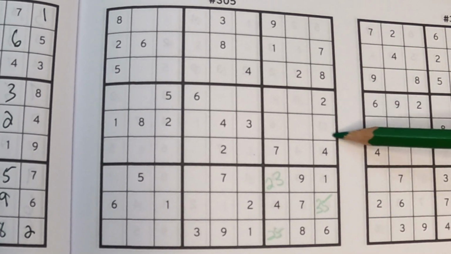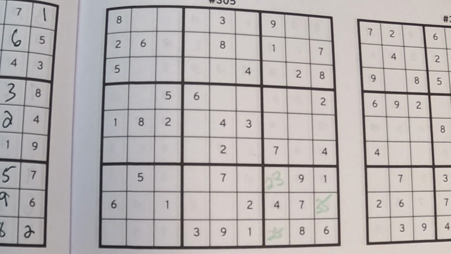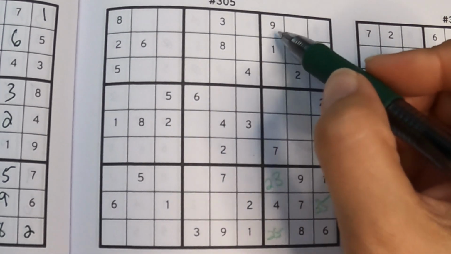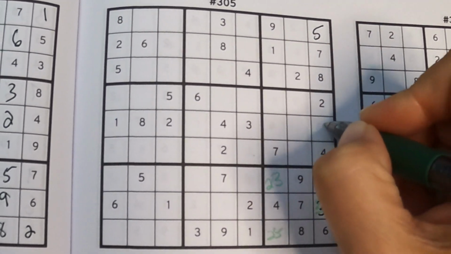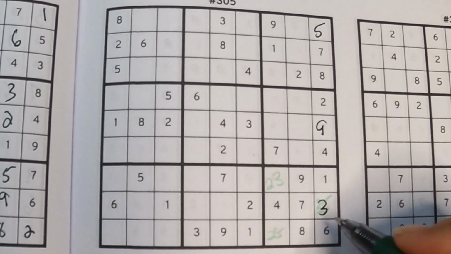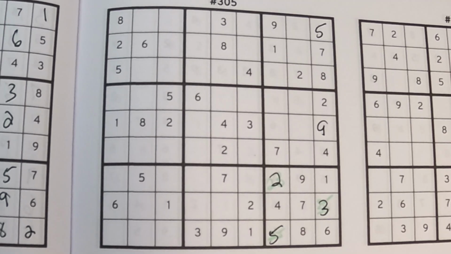If we look at this column, we're missing 3, 5, and 9. We've got 3 and 9 here, so this is our 5. That makes this our 3, 9. That 3 makes this our 2, 5.